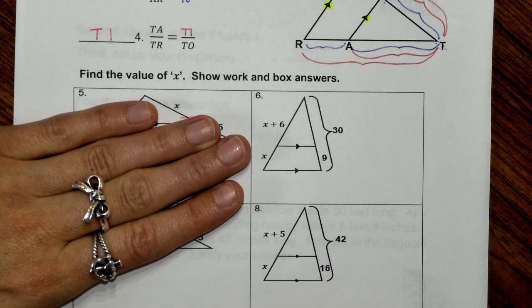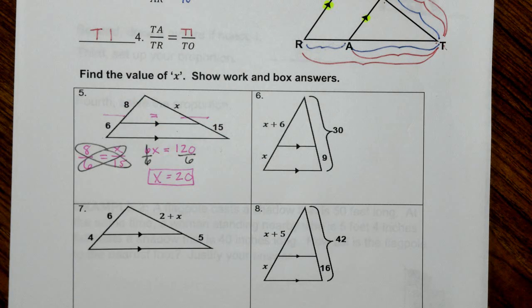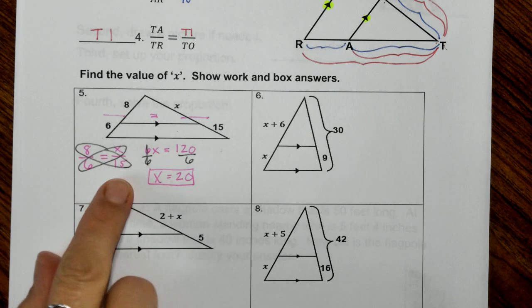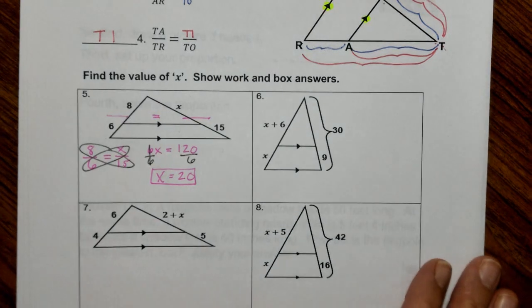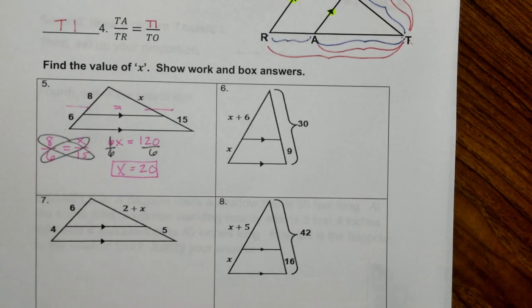All right, now that we're done working it out, we should have gotten the magic number of 20. If not, check your answers. Cross multiply: 6 times x, we got 6x. 8 times 15, we get 120. Divide. Cross multiply, divide.